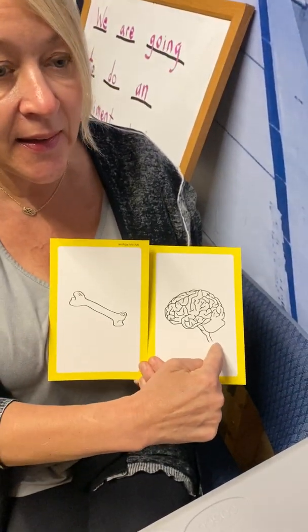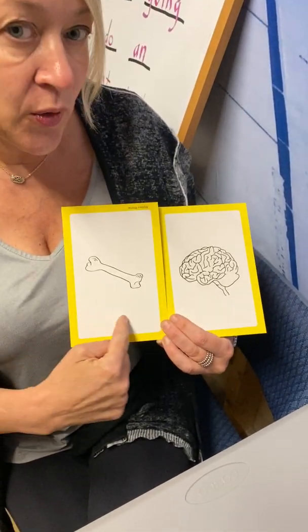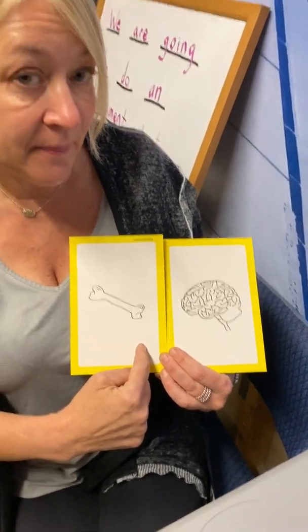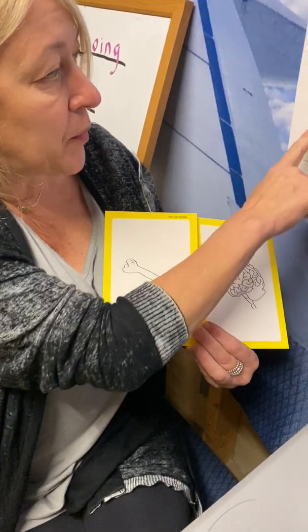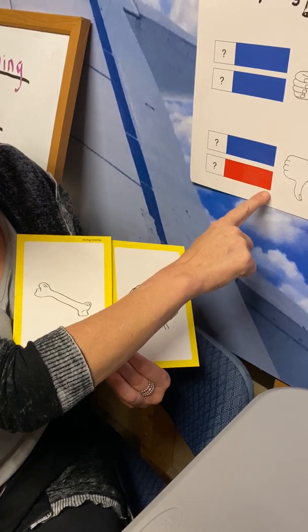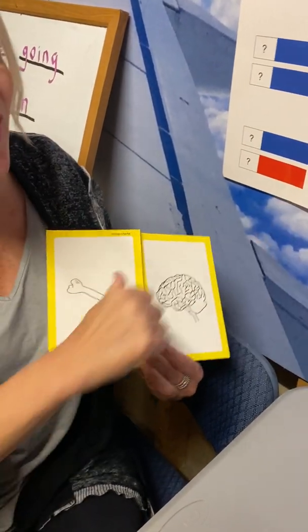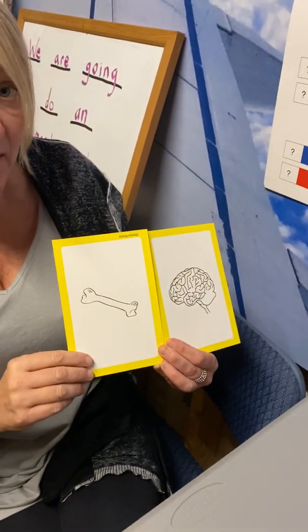Do brain and bone rhyme? It's hard. They both have n at the end, but they don't sound the same at the end. See if you can hear it. Brain, bone. They do not rhyme, even though they have the same ending sound.